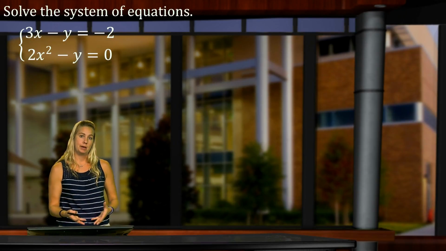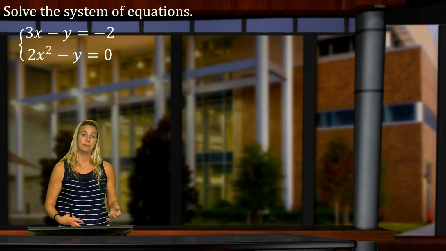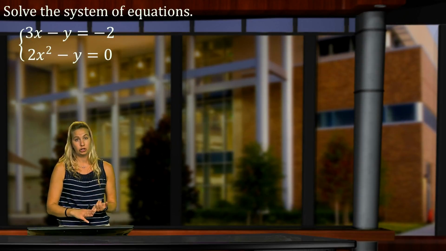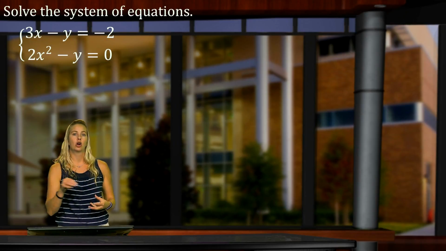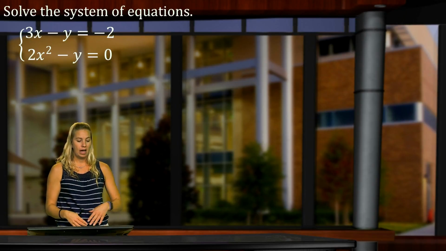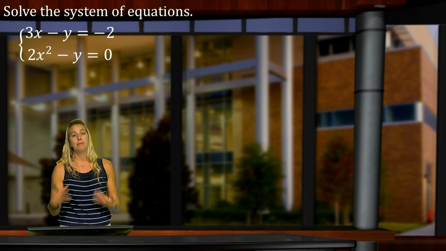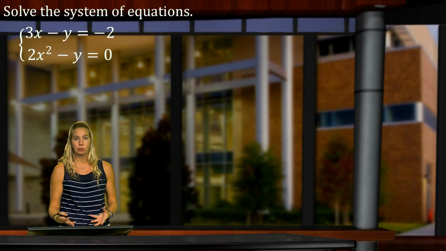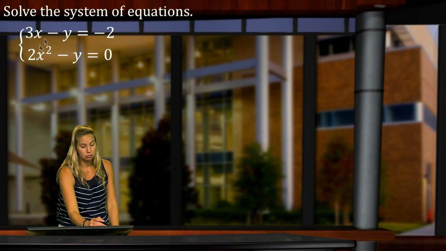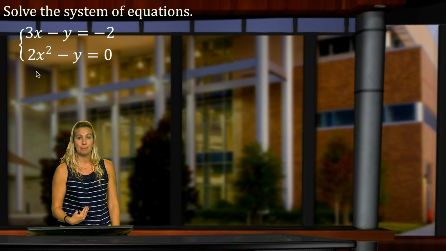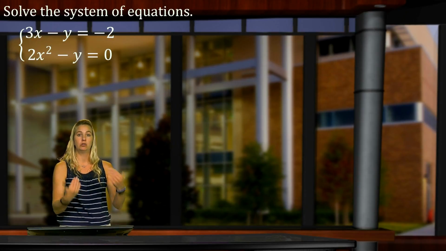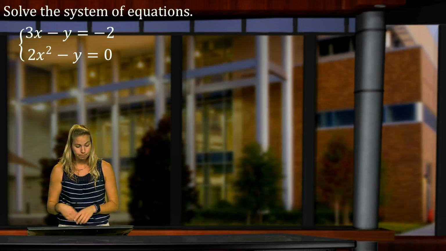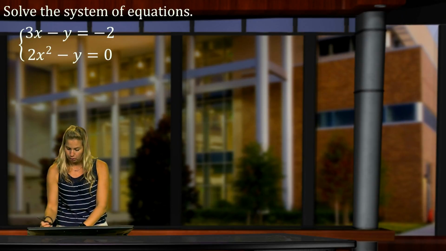When we have a system of nonlinear equations, we have the same options, substitution or elimination. Remember that with elimination, you have to eliminate an entire variable, which means any occurrence of that variable. So if I've got an x and an x squared, I'm not going to be able to eliminate my x terms because they're not like terms. There's 3x and the 2x squared. I can't cancel them out, okay? But I could possibly eliminate the y terms because they're both just y to the first power. So let's try that approach.